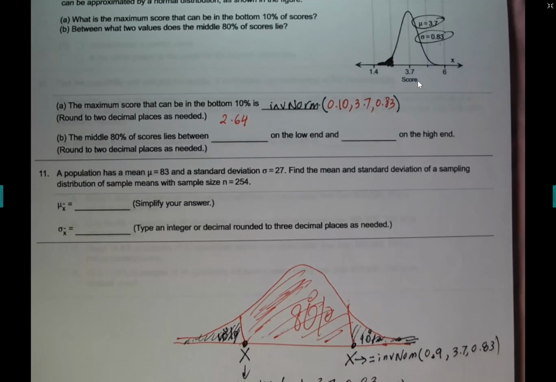Let me show you a shortcut, guys. Let's say you're doing a homework and it's asked you to find the middle 90 or the middle 70%. Look what you do. Take 100% and subtract the 70%. Or let's do the 80%. 100% minus 80% is 20%. Divide the 20% by 2, you get 10%.